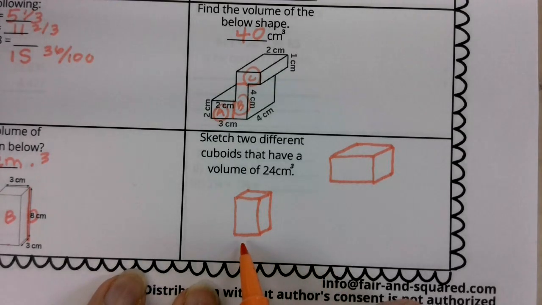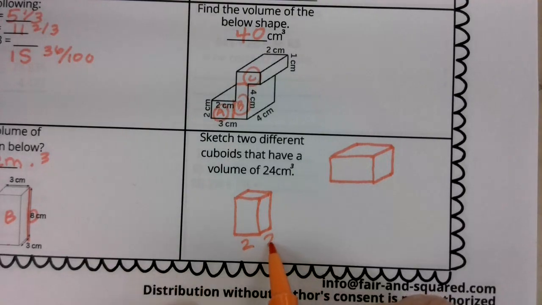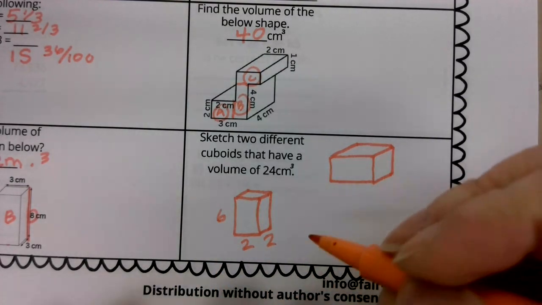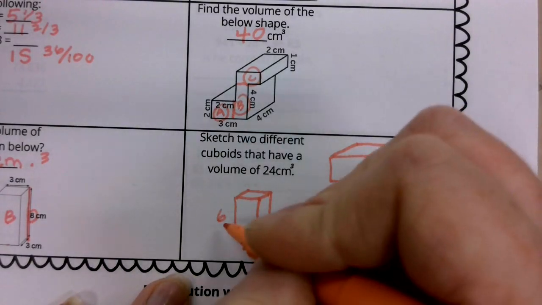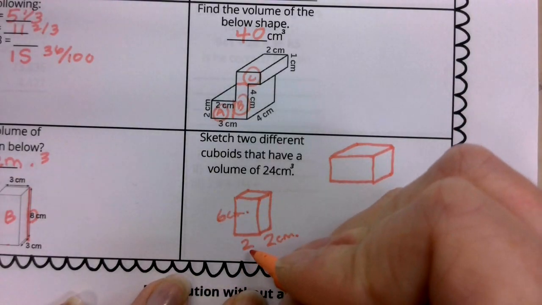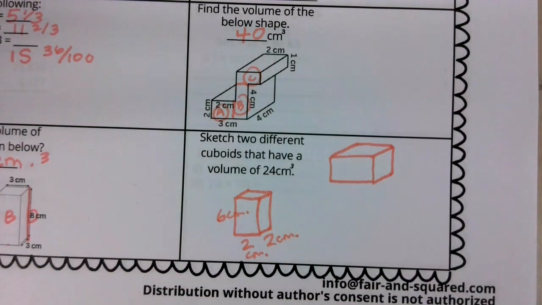What about if I have a length of 2 and a width of 2 and a height of 6, right? Now I do need to make sure that I follow the directions. I should have given myself a little bit more space to label that with the unit. But certainly, boys and girls, 2 times 2 would be 4, and 4 times 6 would be 24. I have achieved that mission.